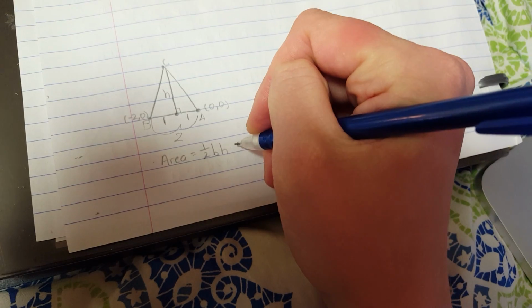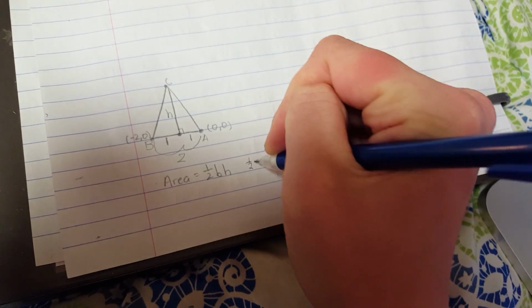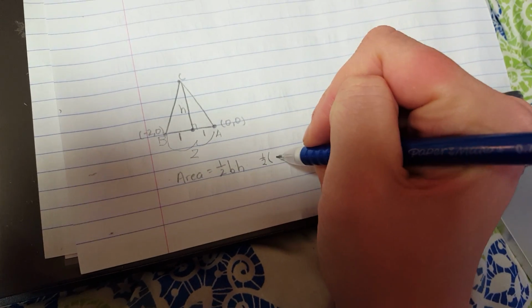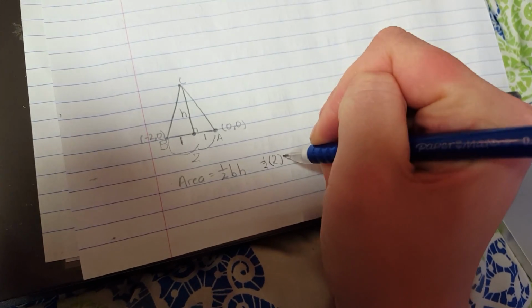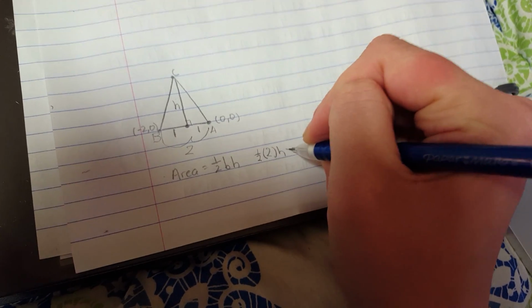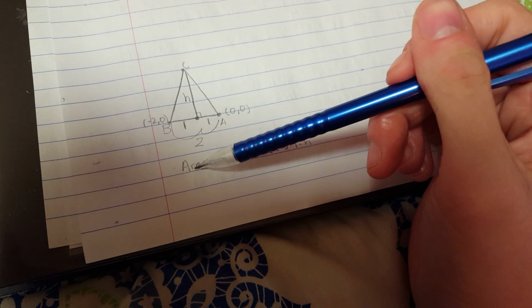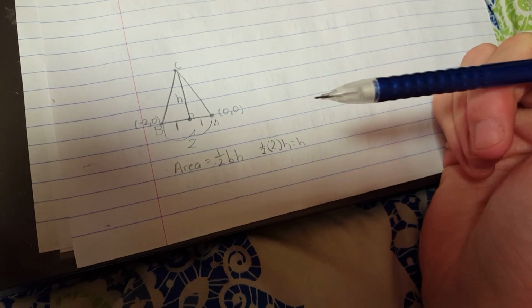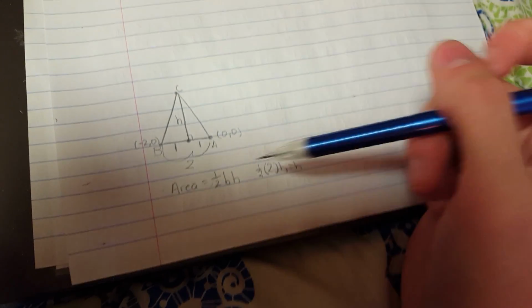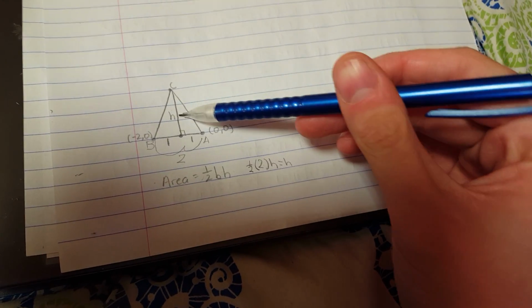So if I plug that into the area formula, I get 1/2 times base, which is 2, times height. And since 2 times 1/2 is 1, I just get height. So that's how the area relates to the perimeter, because the area also equals the height.